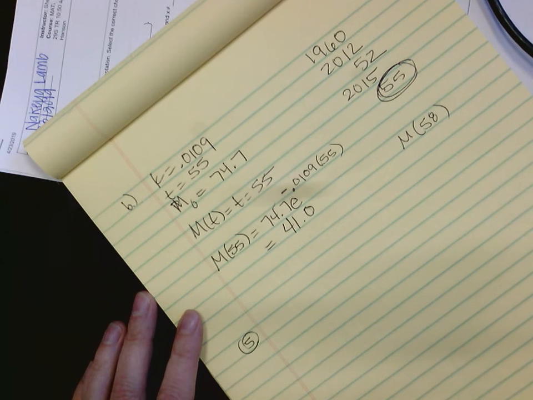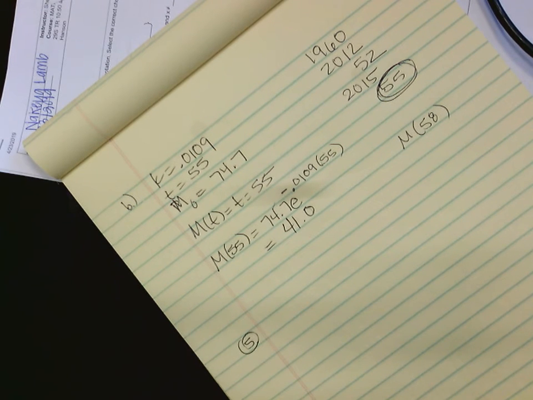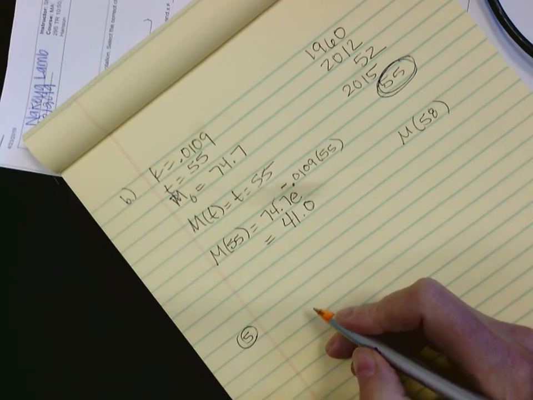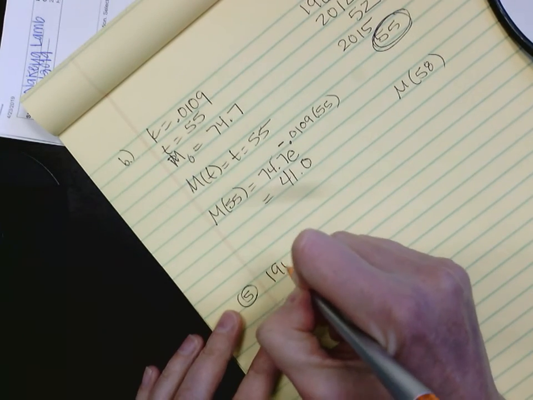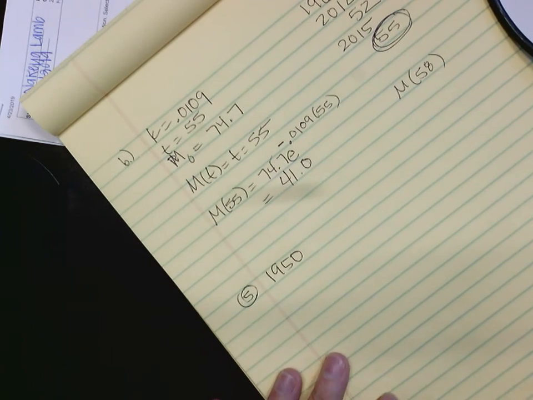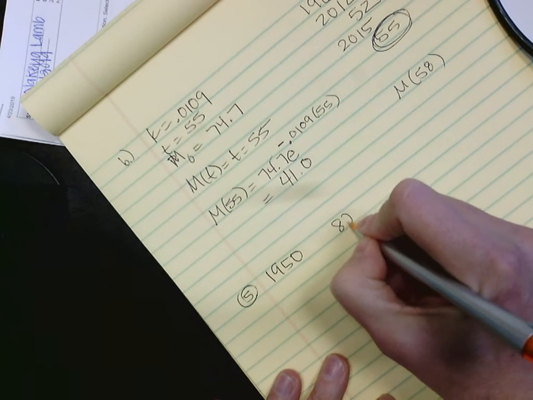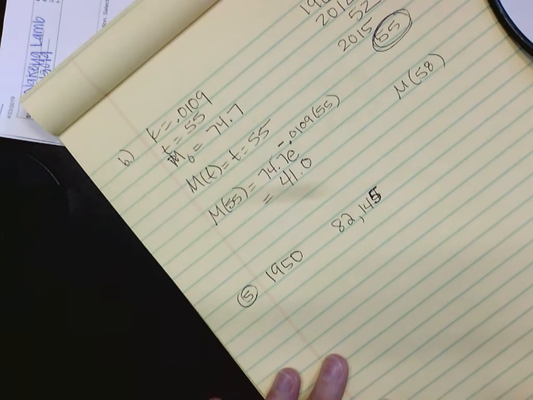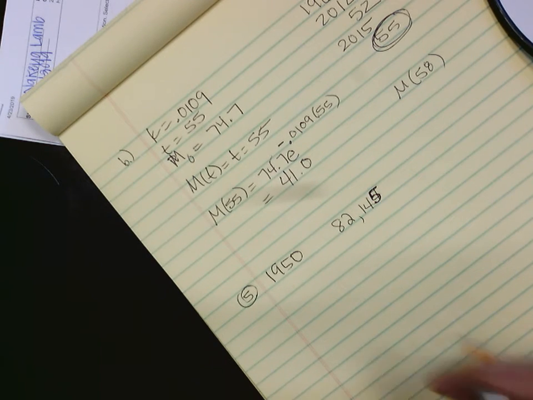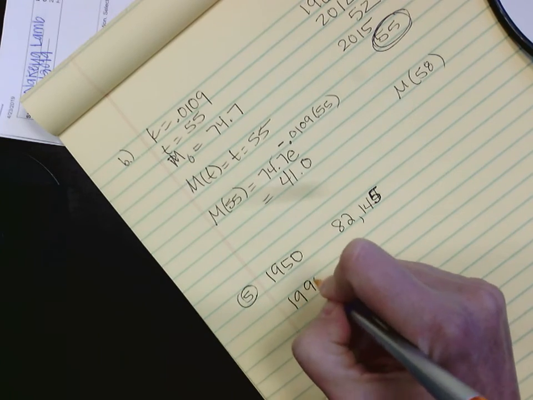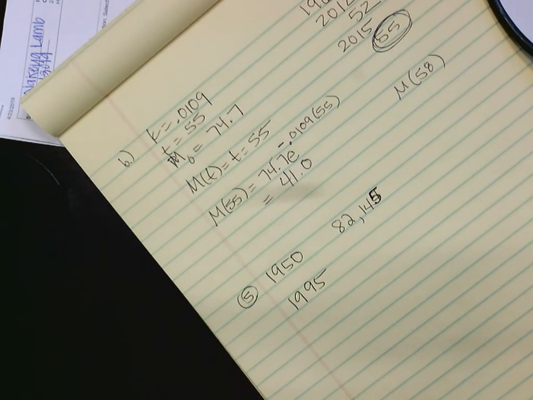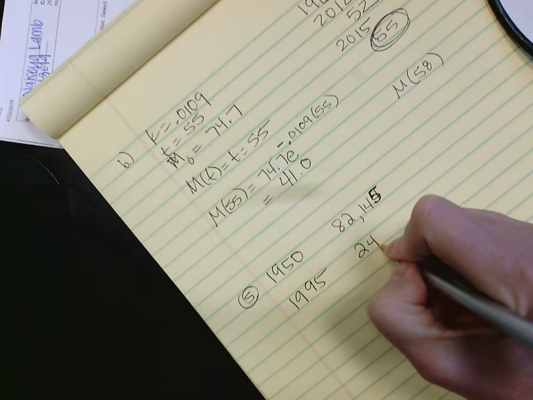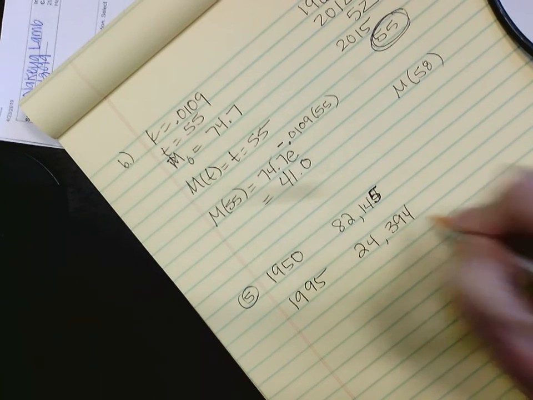Now, number 5. The number of farms in a certain state has declined continually since 1950. So it starts in 1950 with the number of farms being 82,145. And in 1995, so that's the ending point, that number had decreased to 24,394.